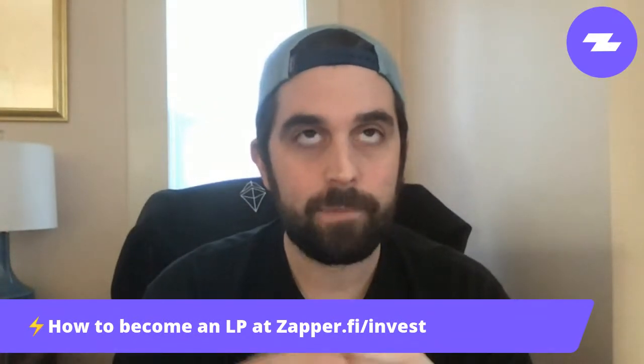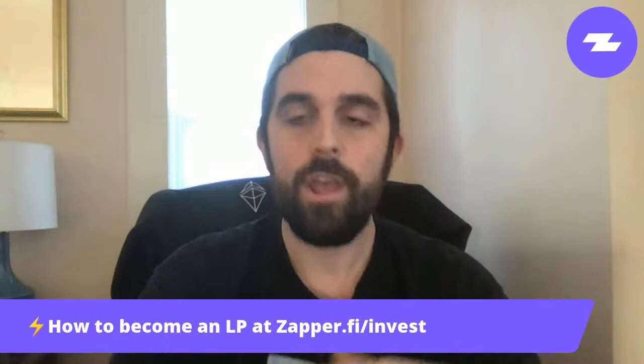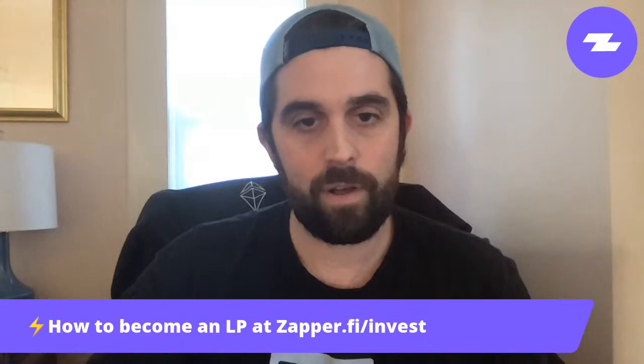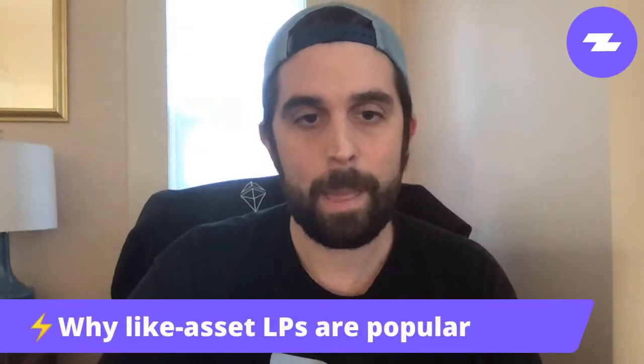And gosh, I'm trying to think if there's anything else there to track. We're not going to talk about yield farming today, but just know this. All you would normally do is enter into that LP, and then you can normally stake it at Zapper.fi/farm. And that's how different protocols reward you with tokens.